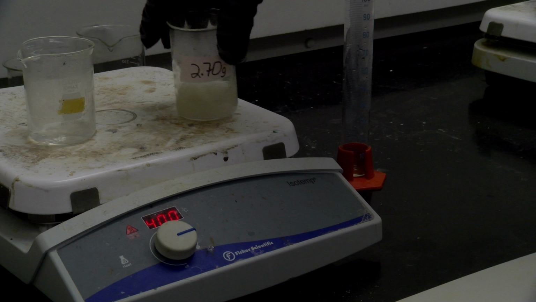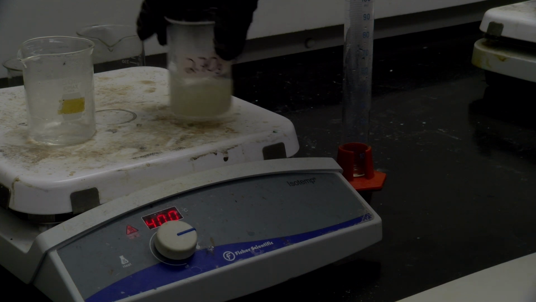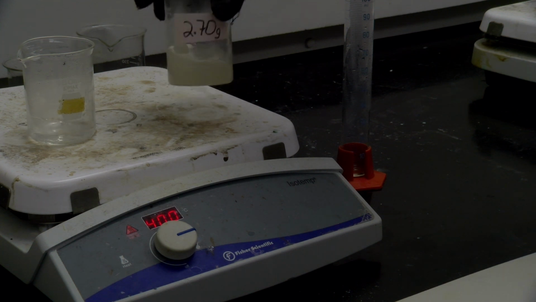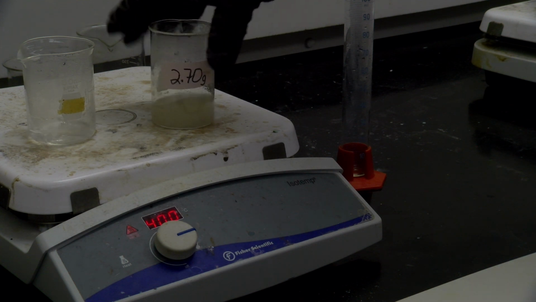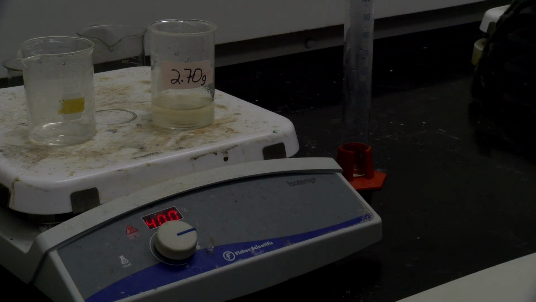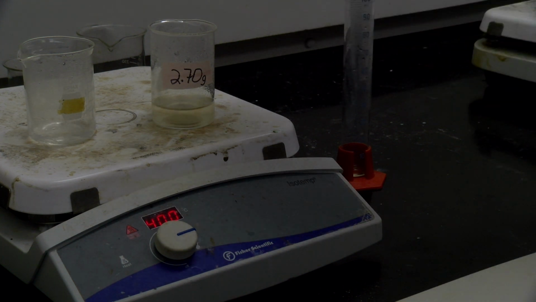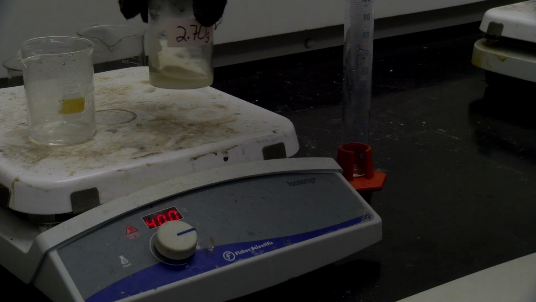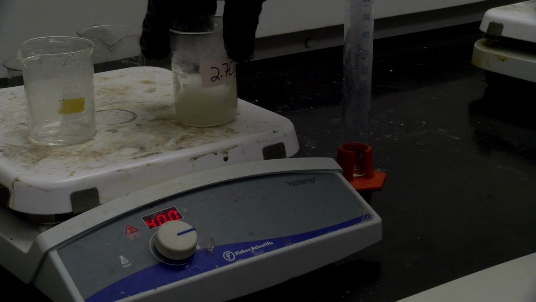We want to use the least amount of water or solvent, in this case water, to get this dissolved. That'll end up giving us the best results with the lowest amount, because then we'll be able to recover the most solid once it crystallizes. So it looks like we still have some in there.